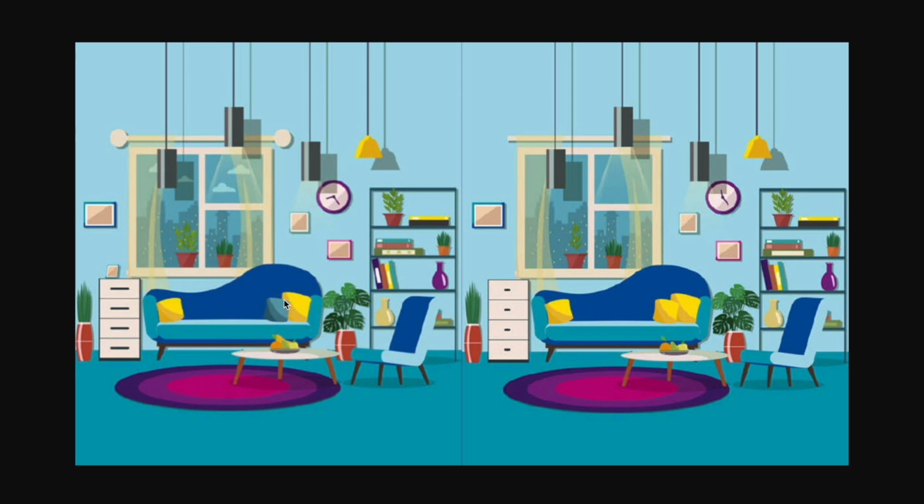The color of the pillow, the fruit, here it is 4, here it is 3, and the time of the clock. So these were some of the differences. And obviously, I've gone through these images before as well, so I know what the differences are.